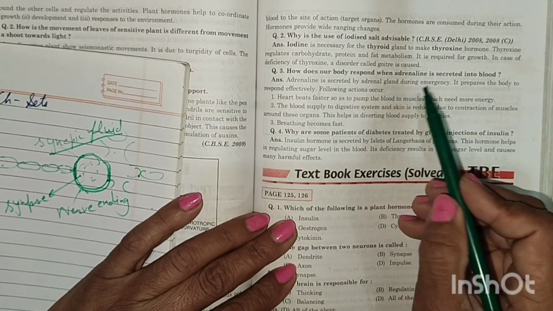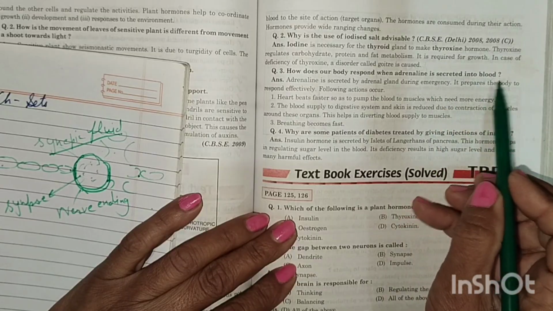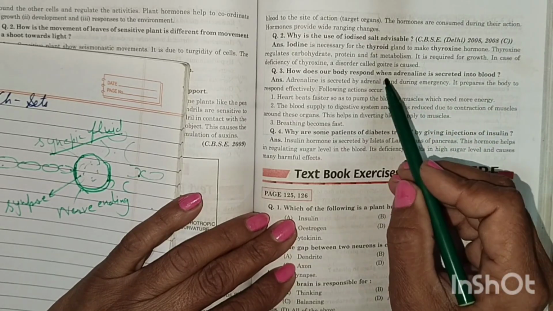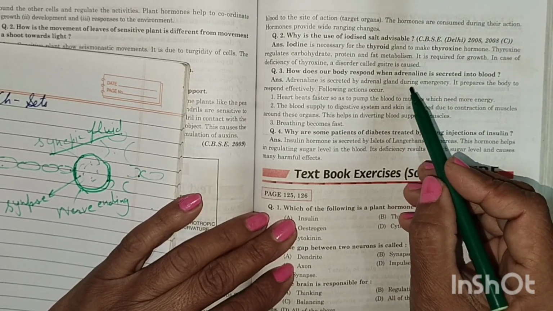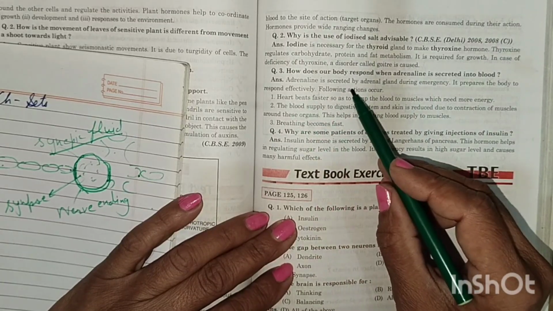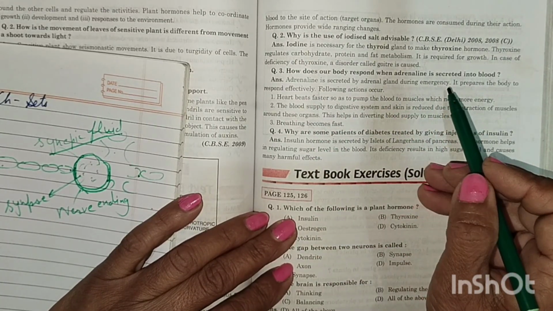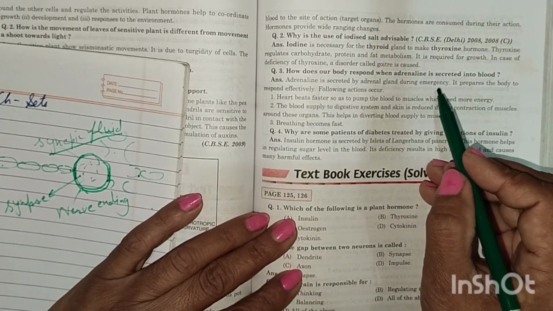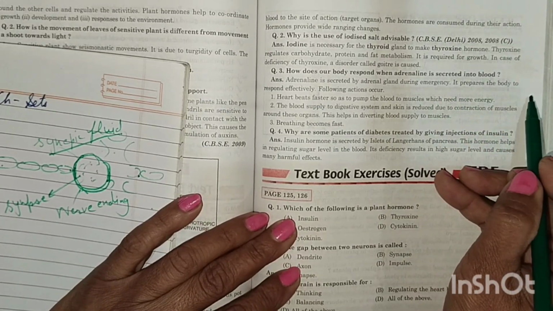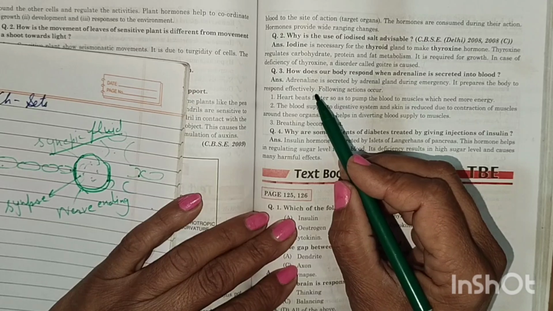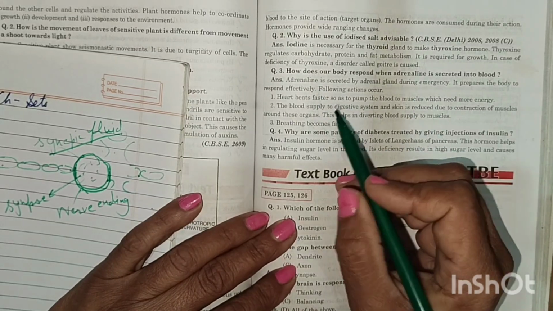How does our body respond when adrenaline is secreted into the blood? Adrenaline is called the emergency hormone. Adrenaline is secreted by the adrenal gland during emergency. That's why it is called the emergency hormone. It prepares the body to respond effectively in the emergency condition.